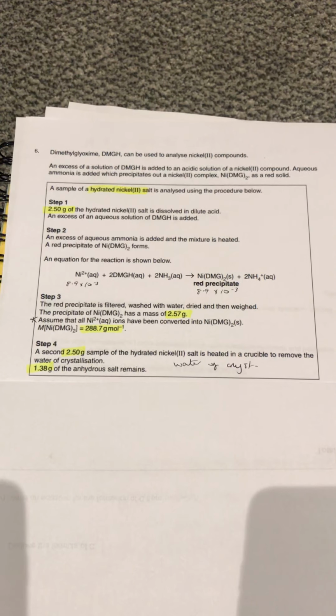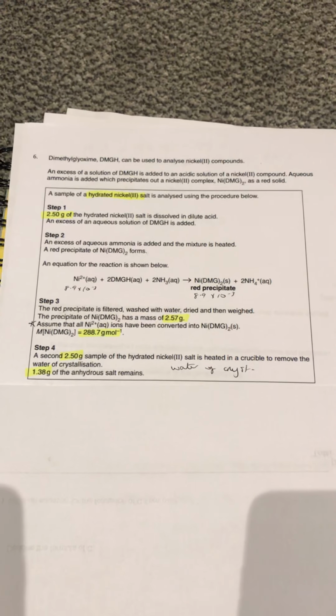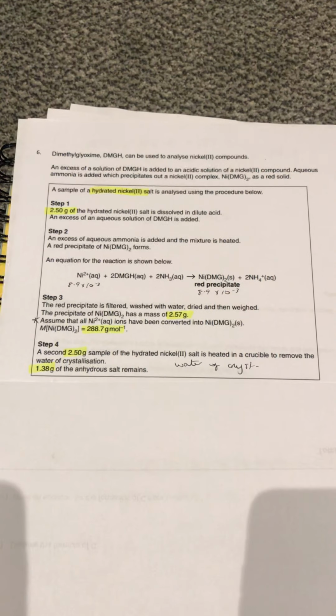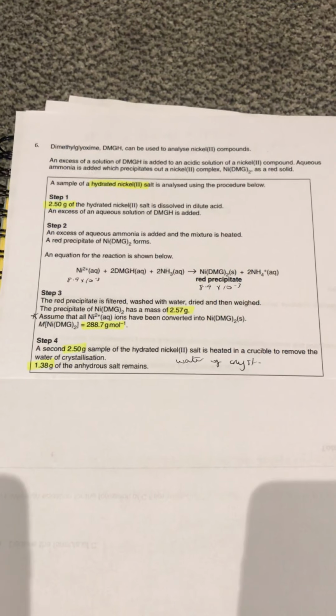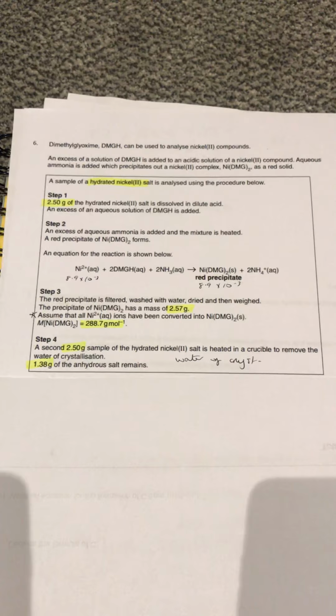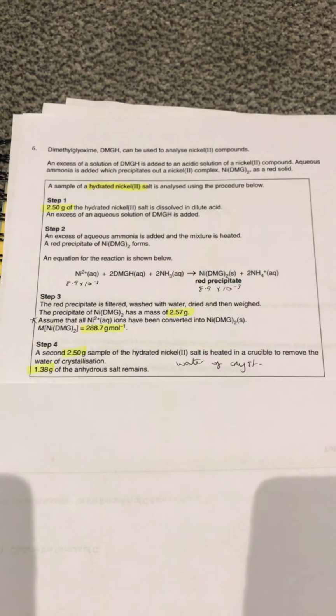Hi everyone, this is for help with question 6 in the homework pack. It is quite wordy, so I'm just going to talk you through it. I've highlighted a couple of things in there to have a look at.